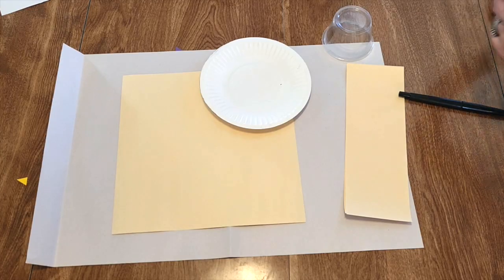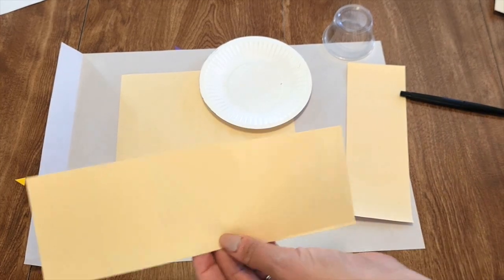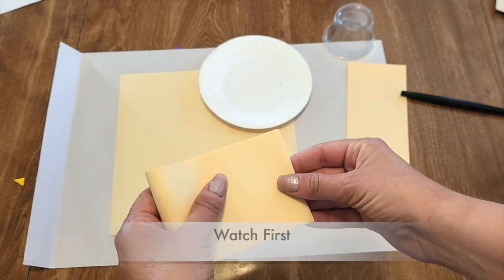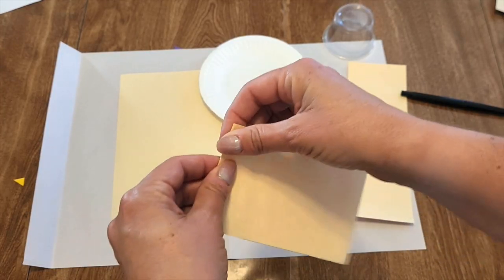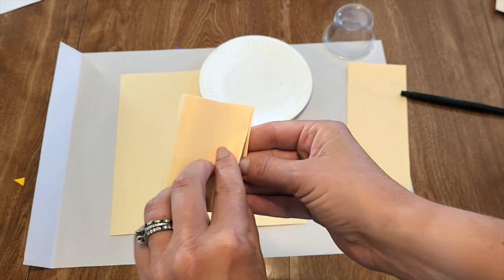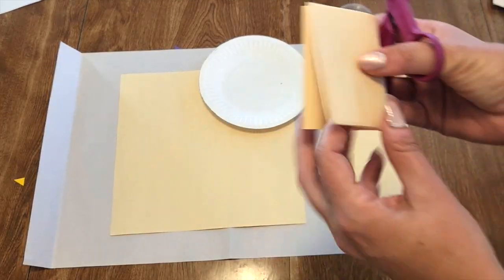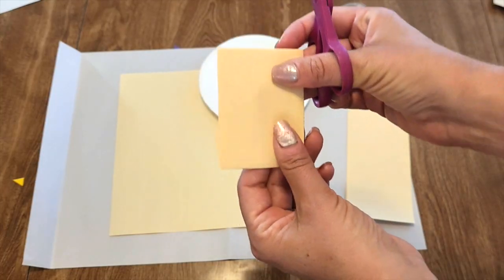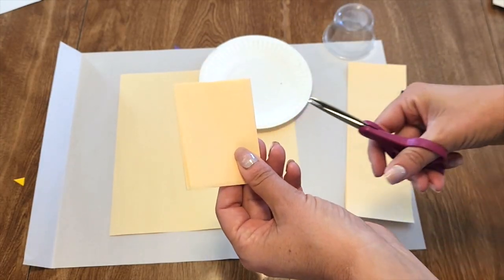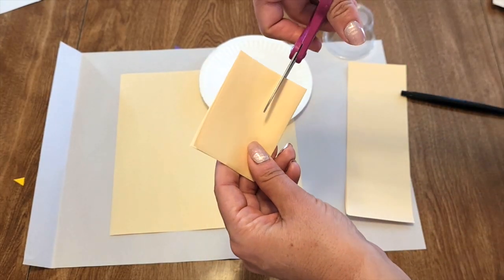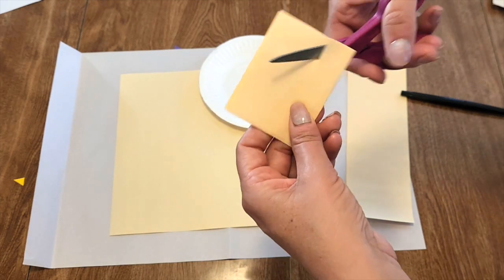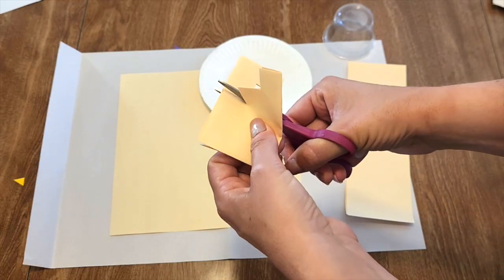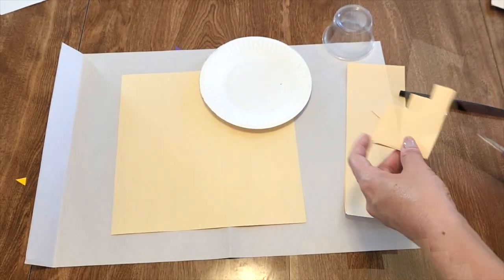Let's use that little scrap piece of paper that we have, and we're gonna fold this. We're gonna fold it once, we're gonna fold it twice, then we're gonna grab some scissors, and I'm gonna cut on this folded edge to get a step shape. So I'm gonna go down, I'm gonna go over, I'm gonna go down and over.